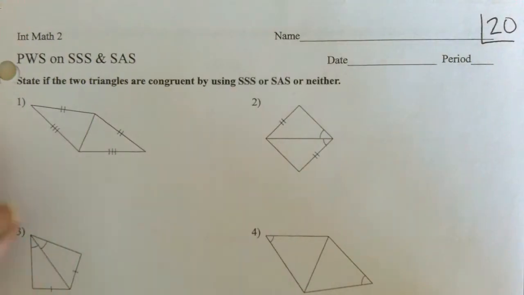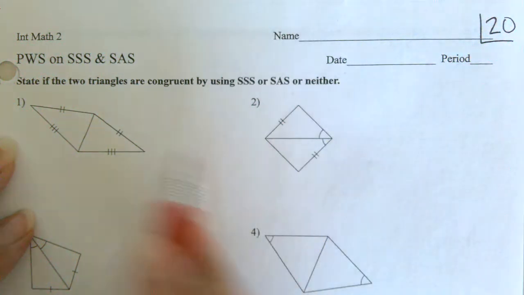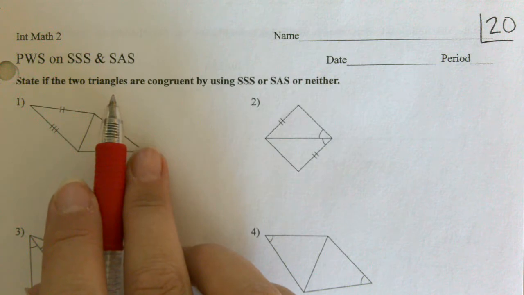All right, I wanted to take a minute and go over worksheet 20. I'm going to go ahead and prep that with you. So we're working on congruent triangles, and we're proving it with only the SSS and the SAS right now.